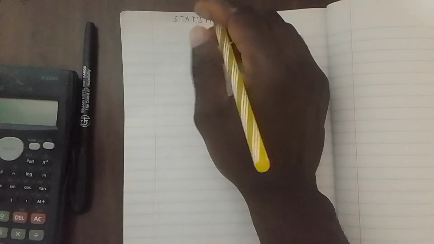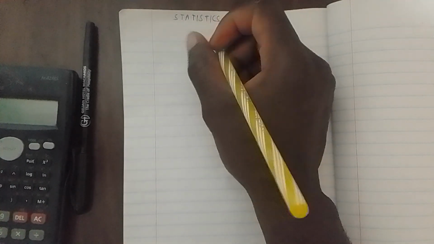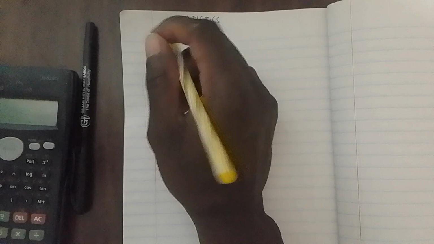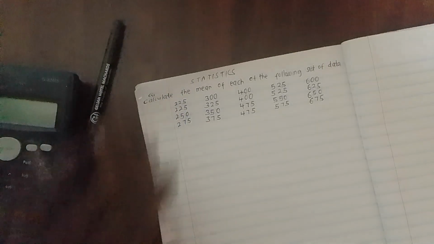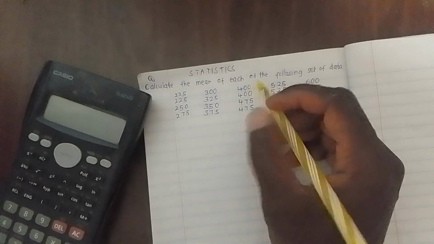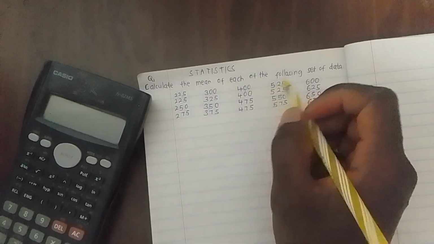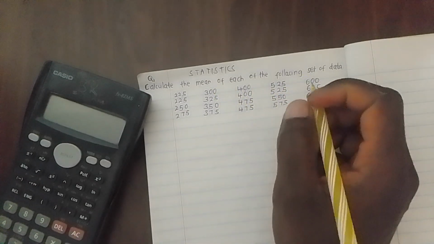I think this one will be ungrouped data. We'll begin with a question, it's always good to begin with a question. So these are our ungrouped data. This is the question: it wants us to calculate the mean of the following set of data.